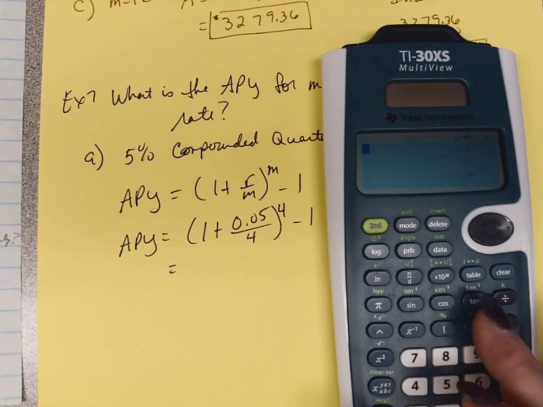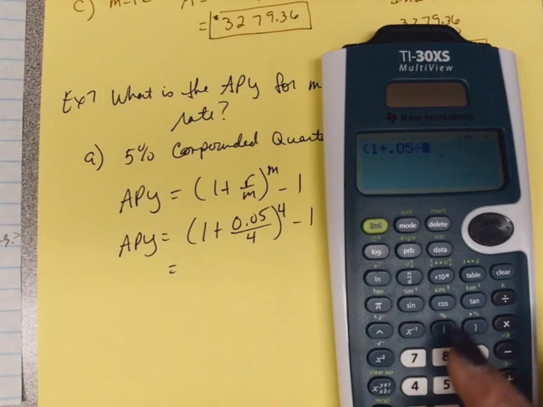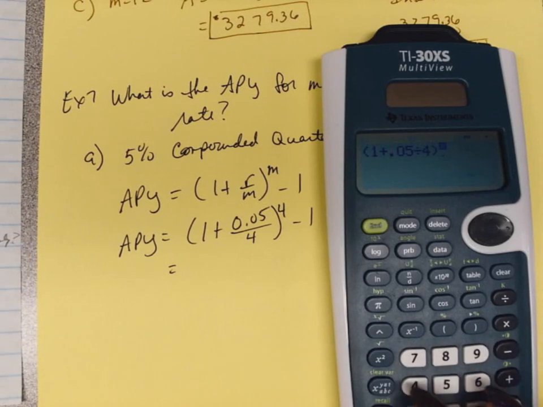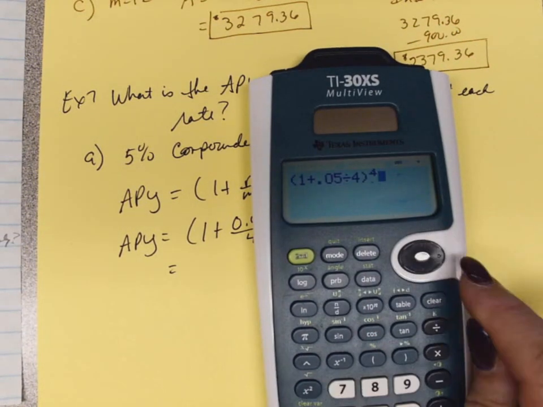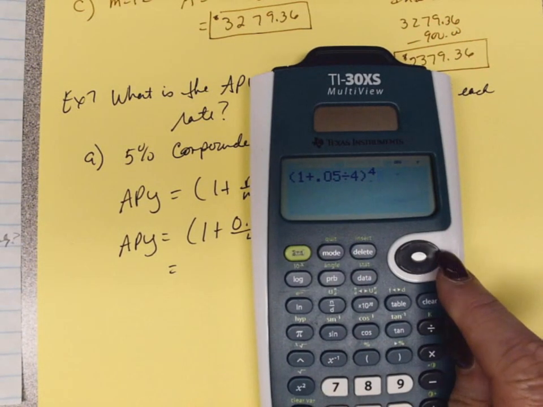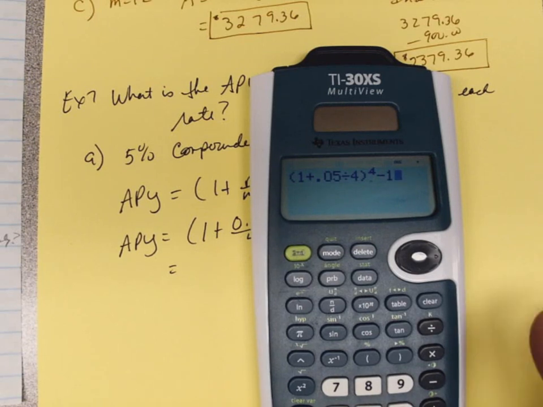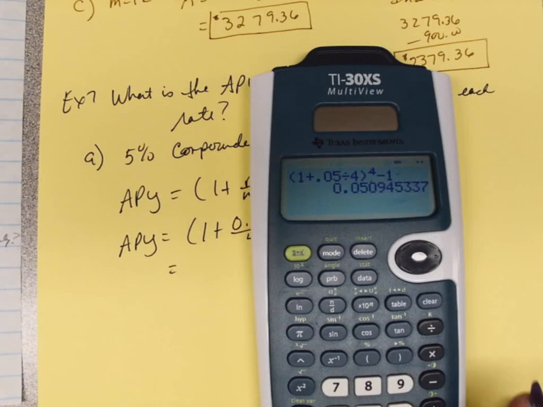So we're going to have parenthesis 1 plus 0.05, divide by 4, close the parenthesis, raise it up with that rooftop key to the 4. Now remember, you have to scroll over on, I have a little button here, and then subtract the 1. Don't put the minus 1 up in the exponent. Or if you have the older TI-83/84s, close the parenthesis before you do the subtraction of 1.